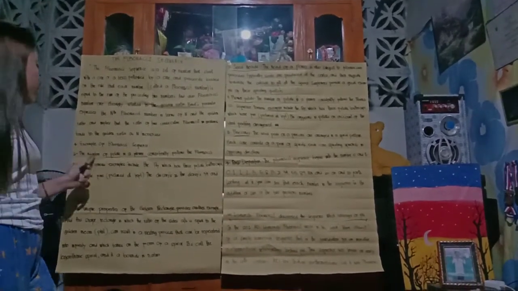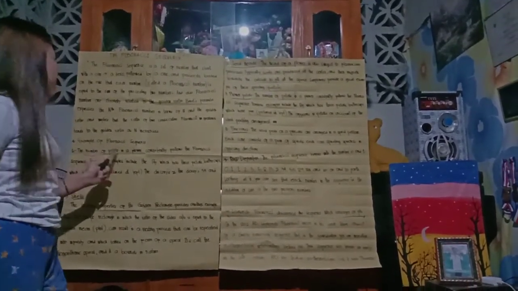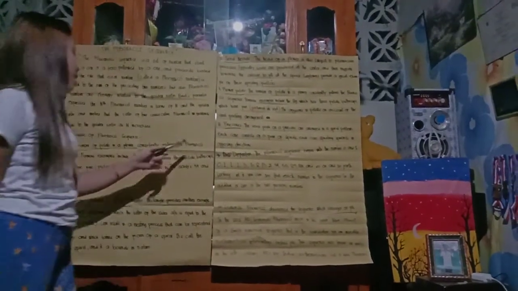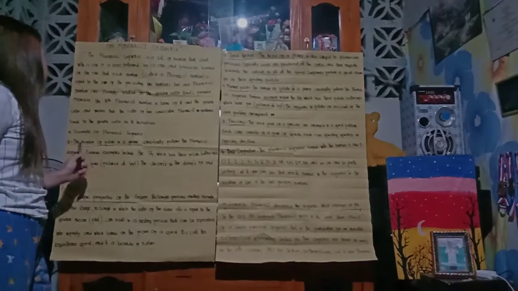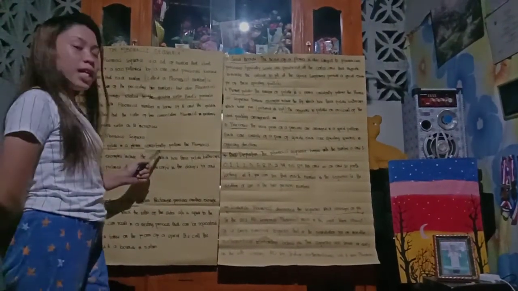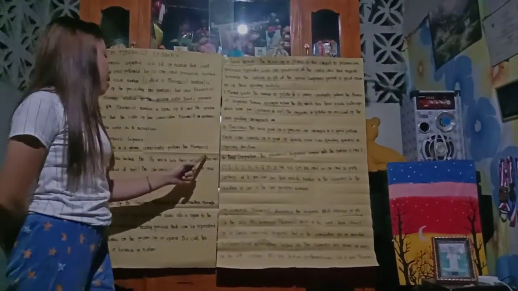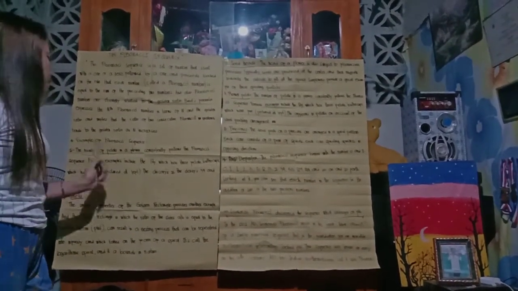And these are examples of the Fibonacci sequence. First example, the number of petals. The number of petals in flowers consistently follows the Fibonacci sequence. Famous examples include the lily, which has 3 petals, and buttercups, which have 5, pictured at left.